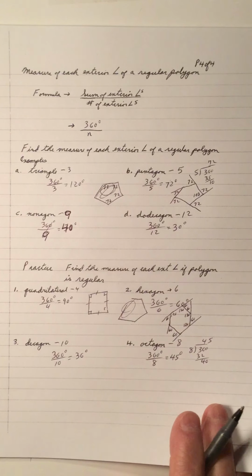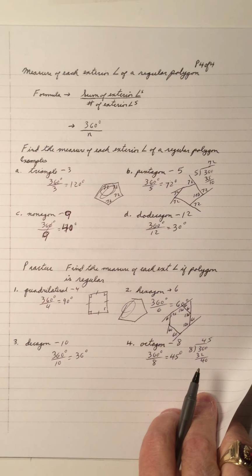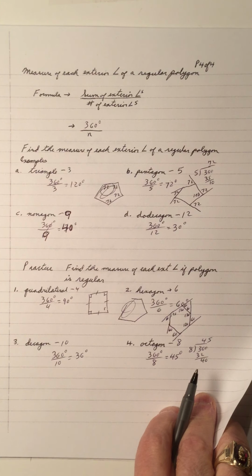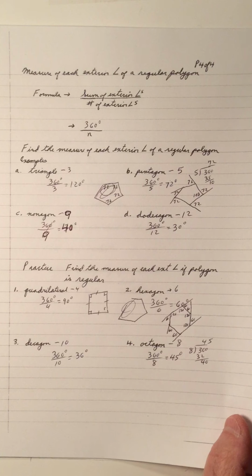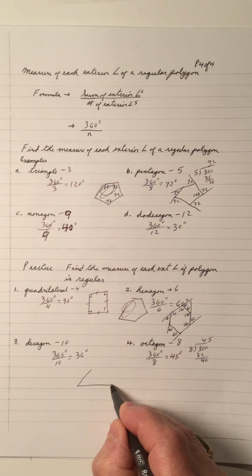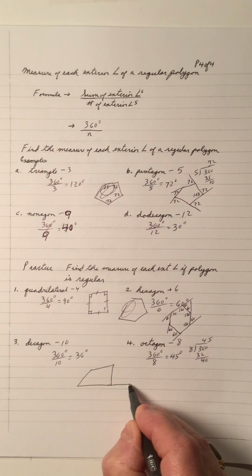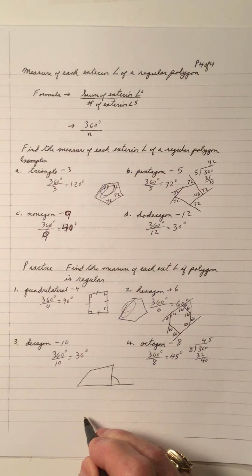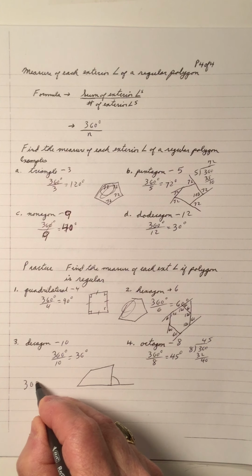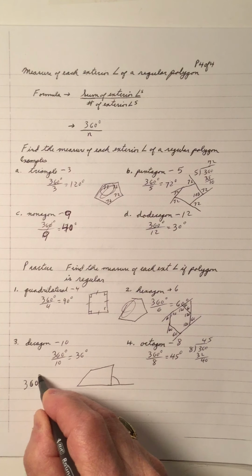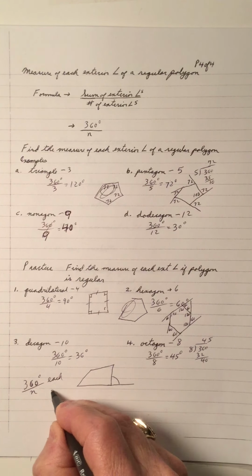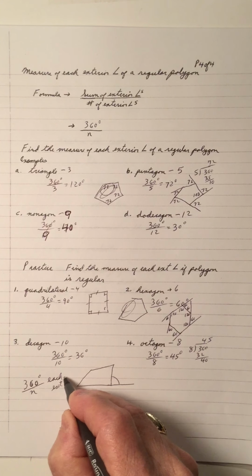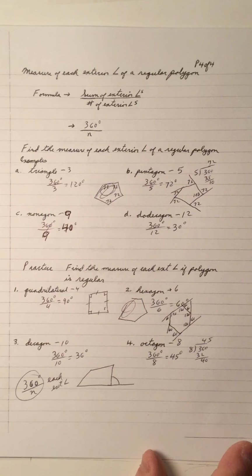So, working out the exterior angles, they always add up to 360 in every polygon. If you take the 360 and divide it by the number of angles, you'll get the size of the exterior angle. Again, note, if you have a polygon and you extend the side, there's the exterior angle. So all of them add up to 360. And if you divide 360 by n, you'll get each exterior angle. That's the size of each exterior angle. 360 divided by n.